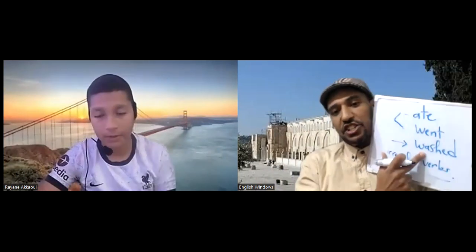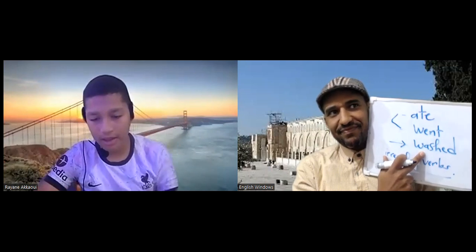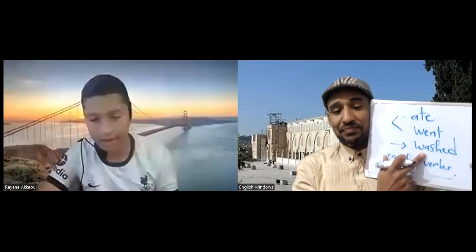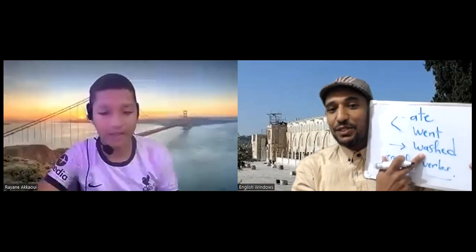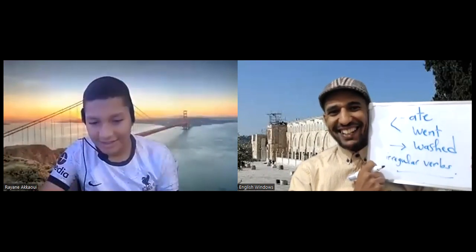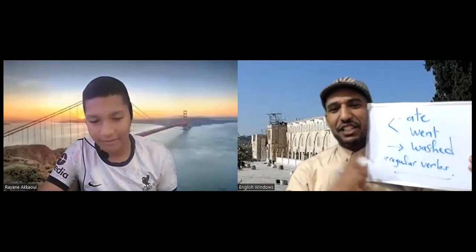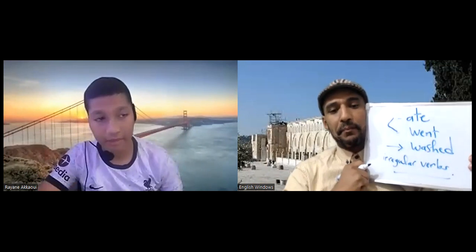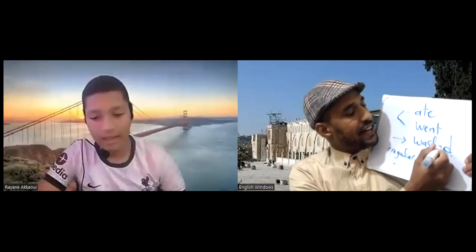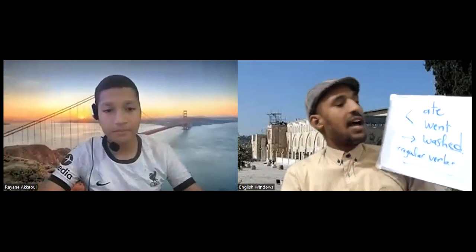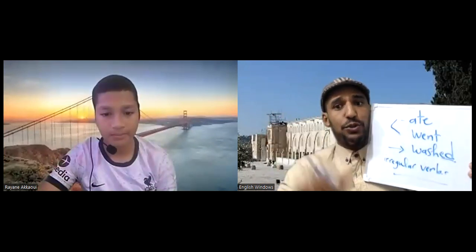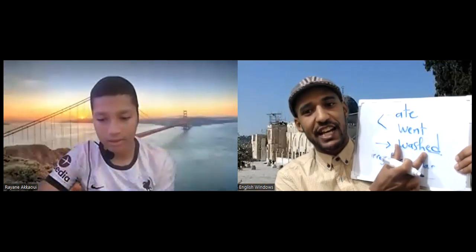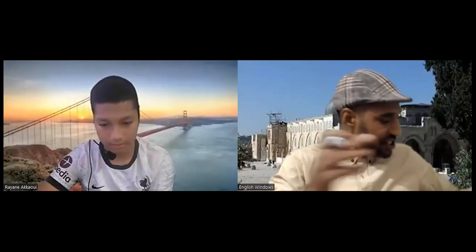And what about this verb, washed? They don't change, they just add the verb ending. What are the letters for the verb ending that we added? We added ed. Very good. And what is the verb base or the verb root? Wash, with sh at the end. Very nice, good.